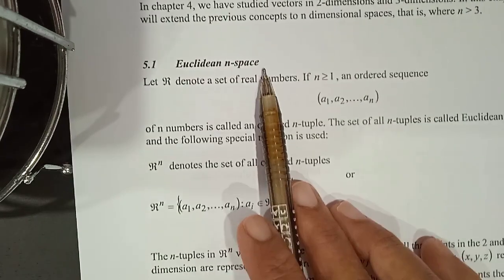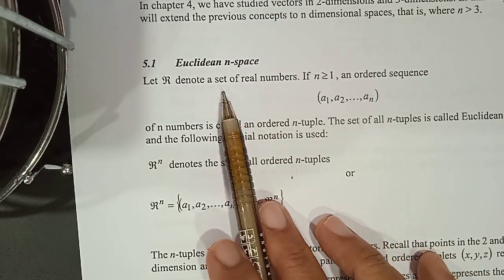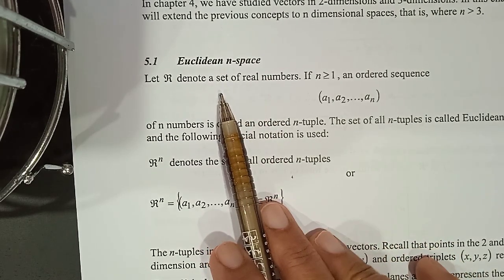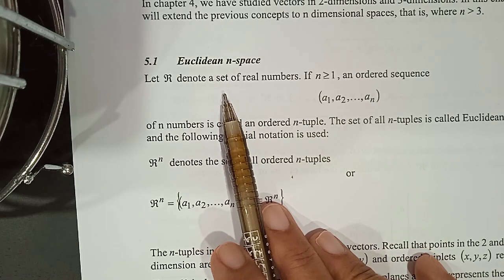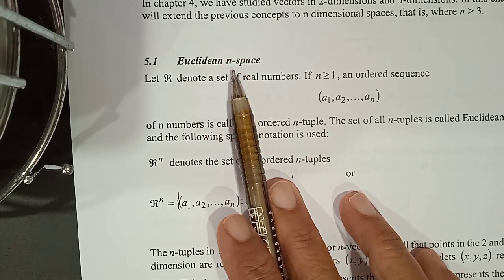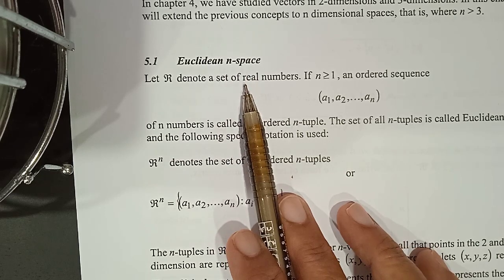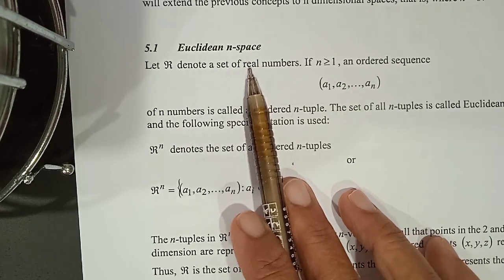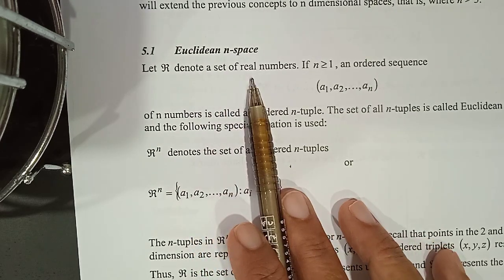Okay, what is Euclidean n-space? For space of more than 3 dimensions, we call it Euclidean n-space, where we name the space according to the dimension that we are referring to. R is the set of real numbers.